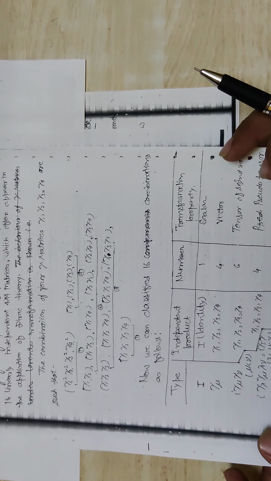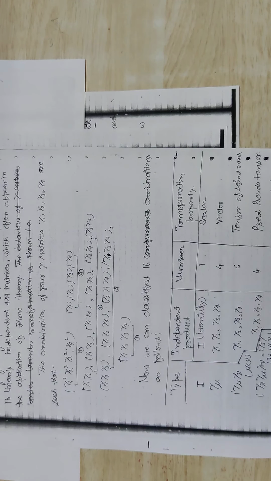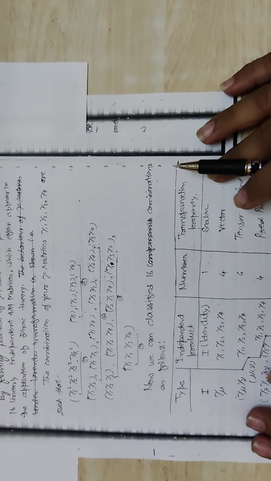Now the bilinear covariants or Dirac invariants and their transformation behavior under Lorentz transformation.